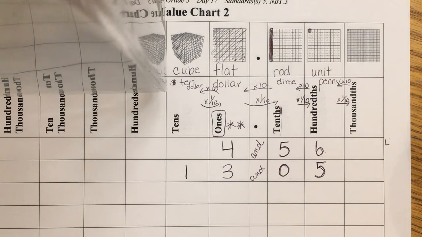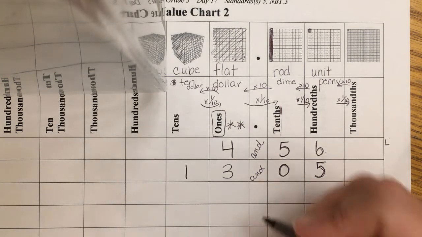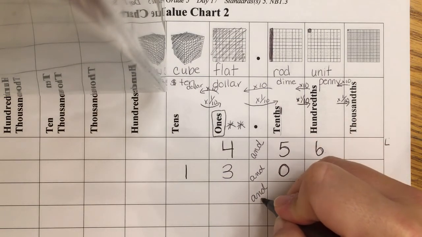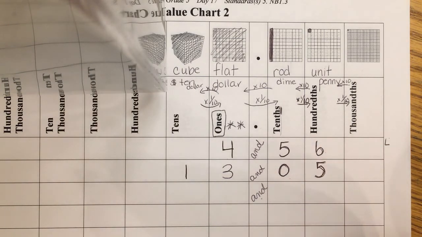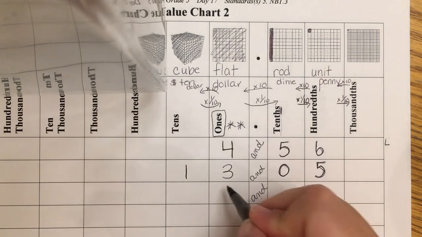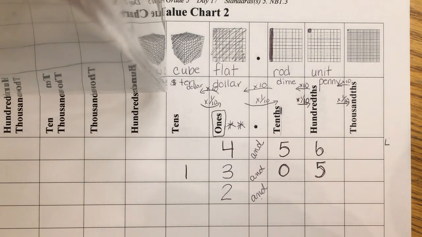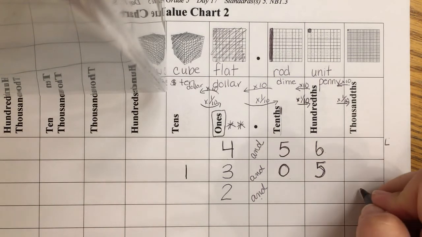2 and 25 thousandths. I know I said and. So I said 2 and 25 thousandths. The 5 was next to the thousandths. 2 and 25 thousandths.